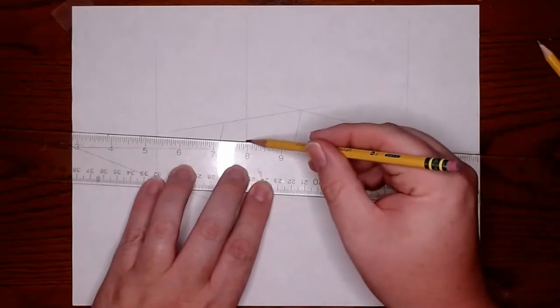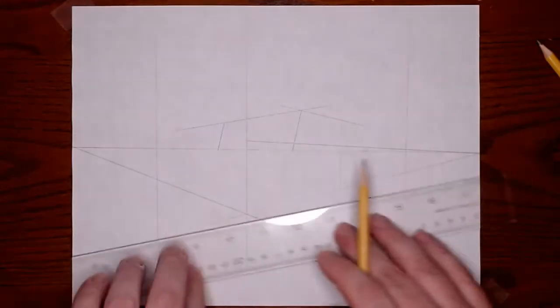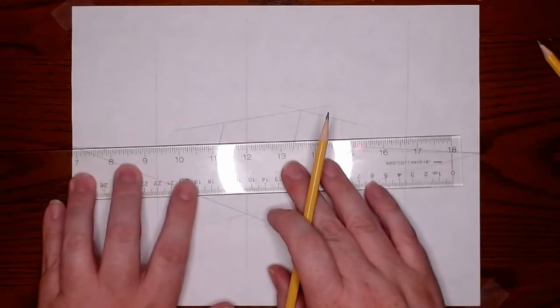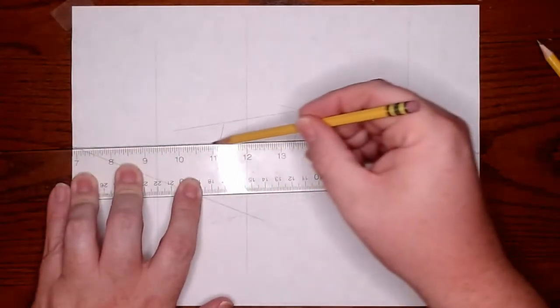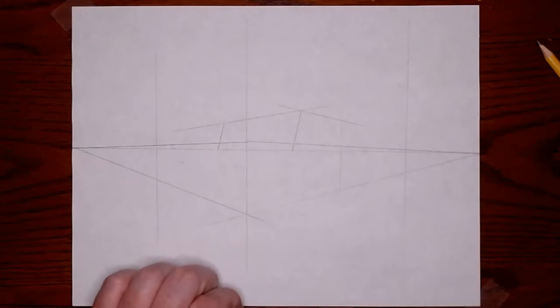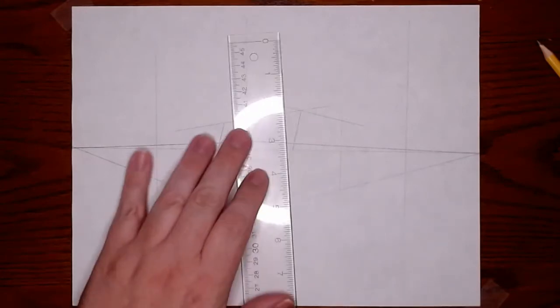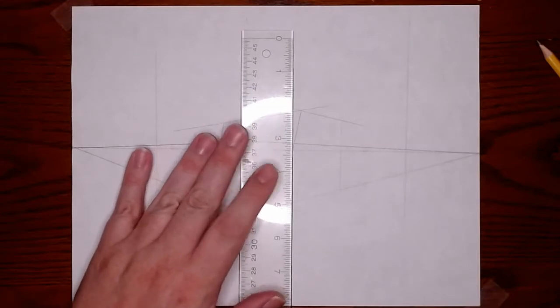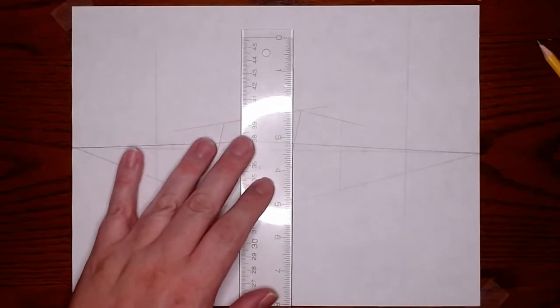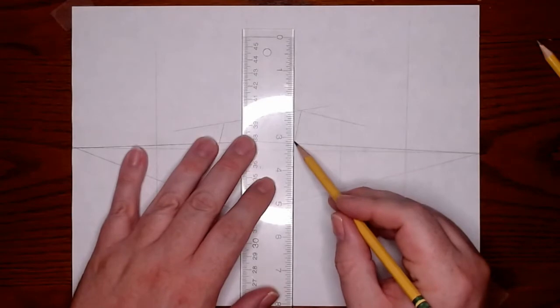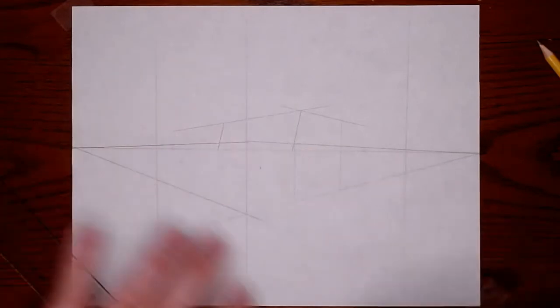All right, this line here represents the top of the fenders and kind of the front of the grille right now. All right, now I'm going to draw a line that places the front of the door of the truck.